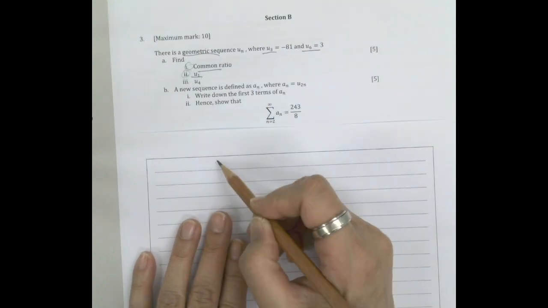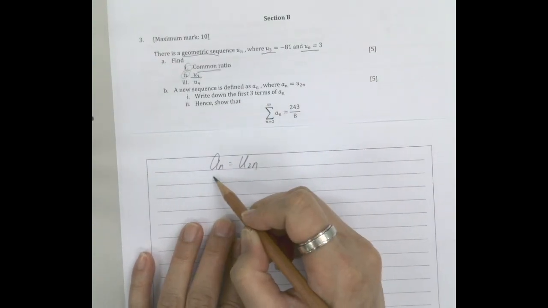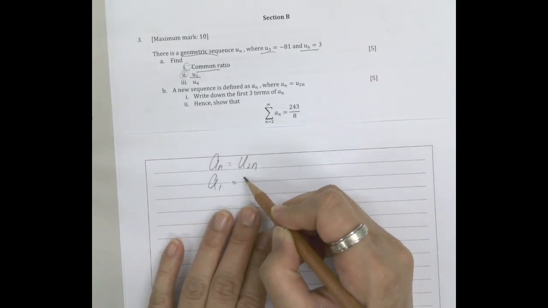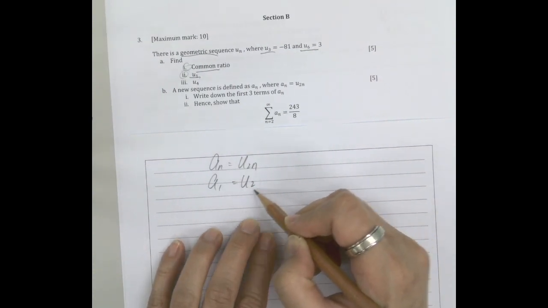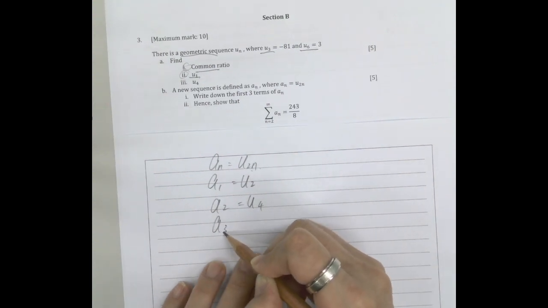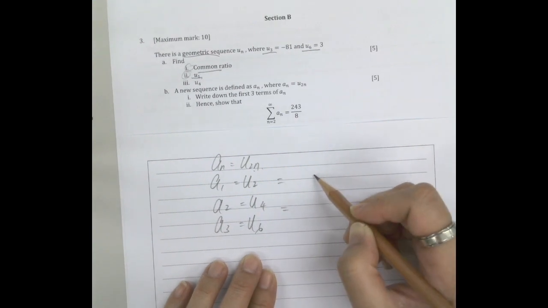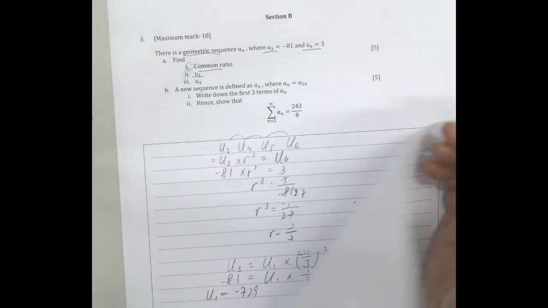All right, so we have a_n equals U_2n. So when we have a_1, then I should have U2. And a_2, we have U2 times 2 is U4. a_3, we should have U6. Do we have U2? No, we don't have U2.